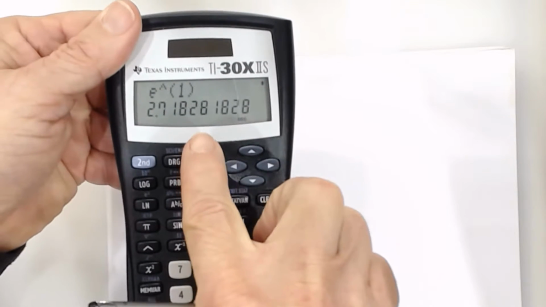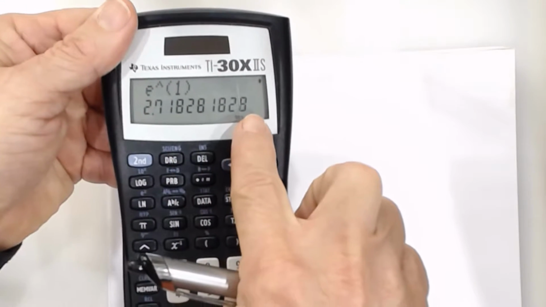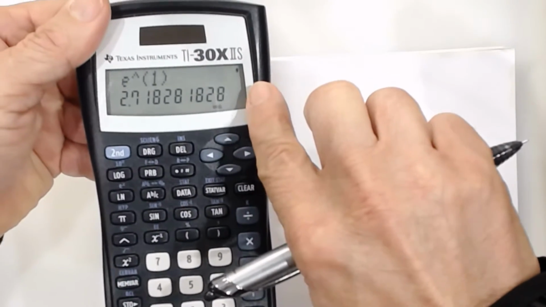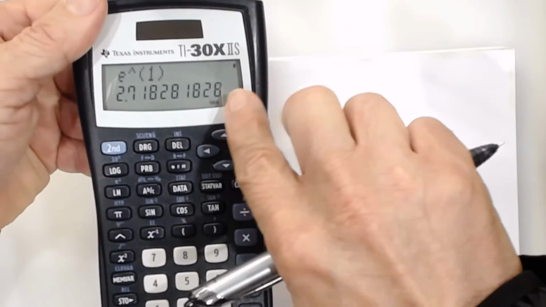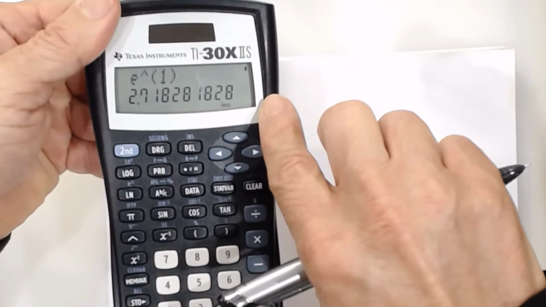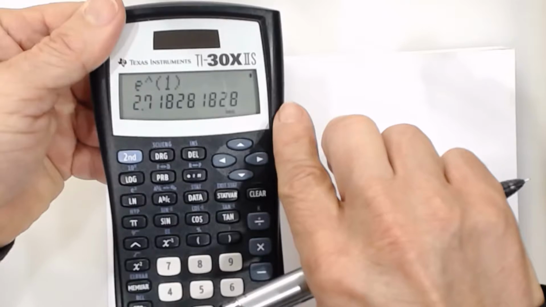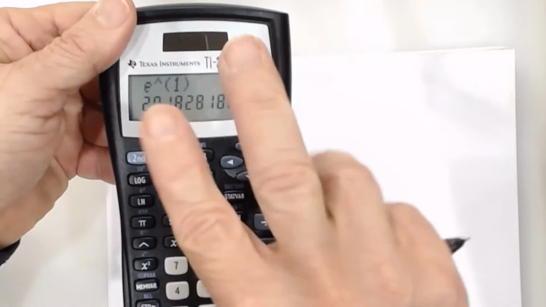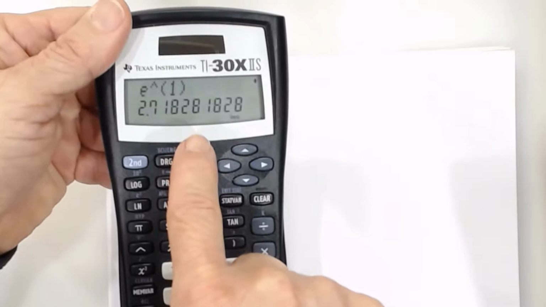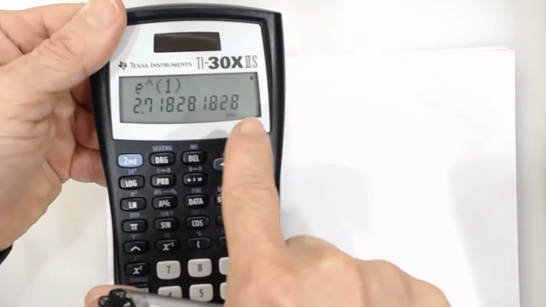Where's the repetition? 182. That's not an 8. Over here, it's rounding off to the 8, so that's probably a 7 something. Remember, your calculator always rounds off. Do they put a line over the 8 if it continues going? No, your calculator does not do that.